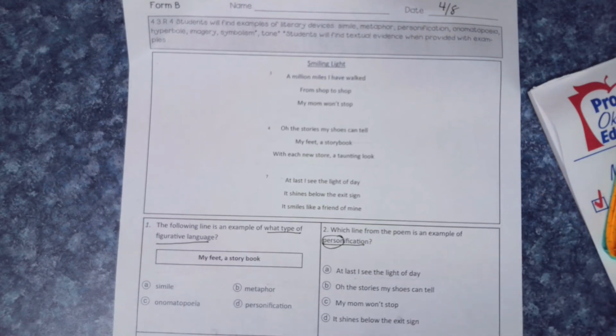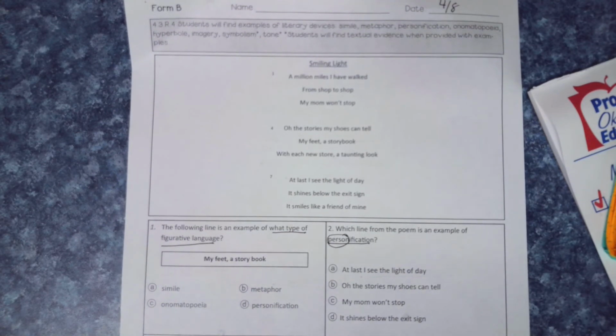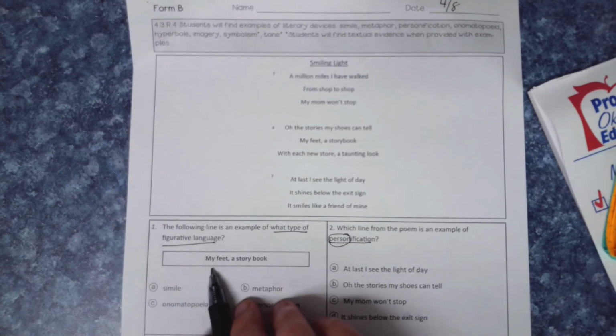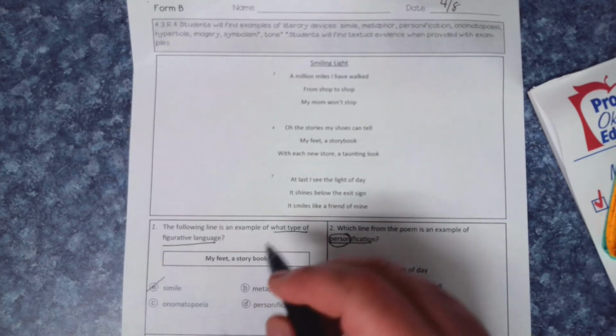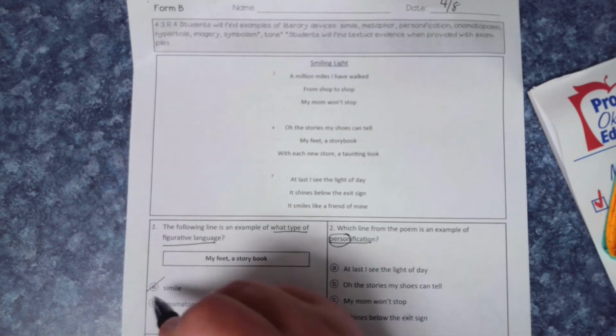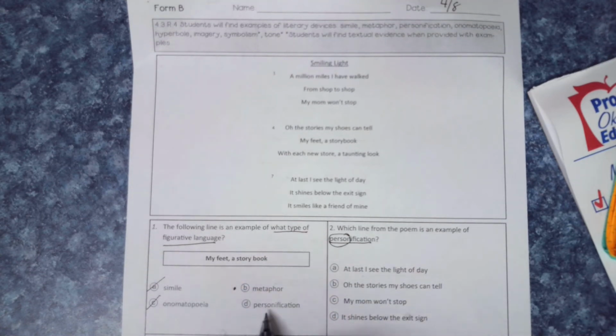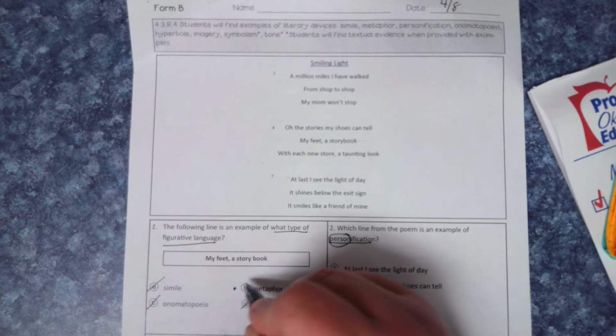All right, let's see. The following line is an example of what type of figurative language? My feet, a storybook. So as I'm looking, I'm going to see, okay, well, it doesn't use like or as. All right. It is comparing my feet to a storybook. So metaphor might be a possibility. It's not a sound word, so I can eliminate that. And there's nothing person about it. So it is a comparison and it is a metaphor.